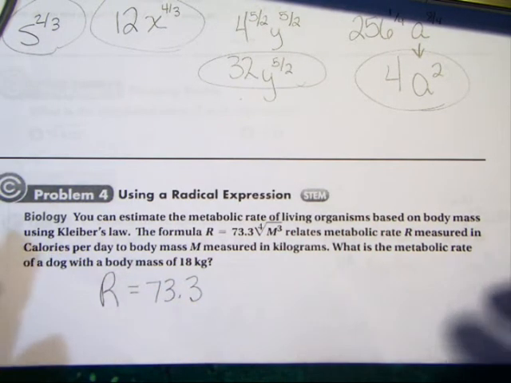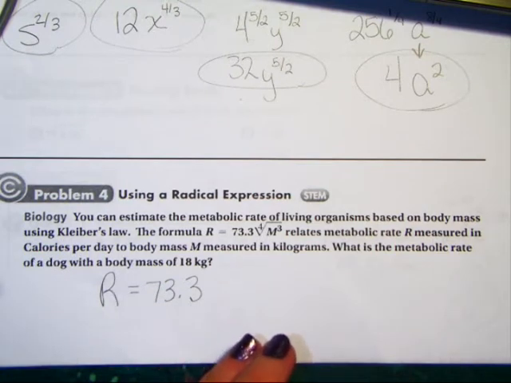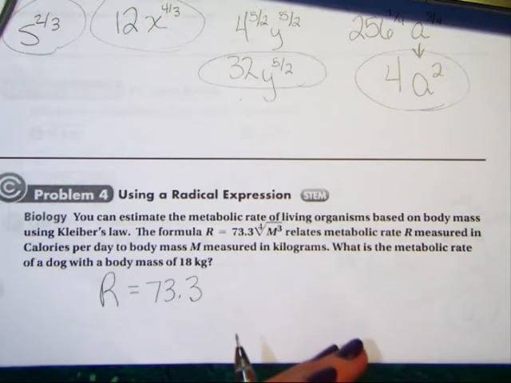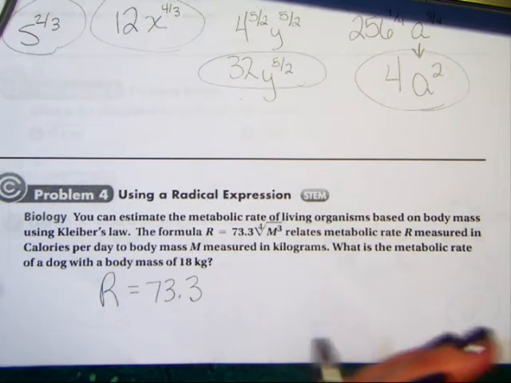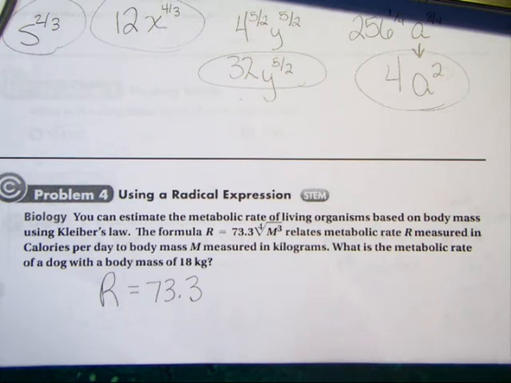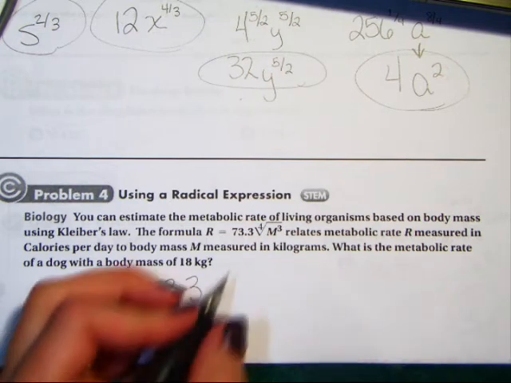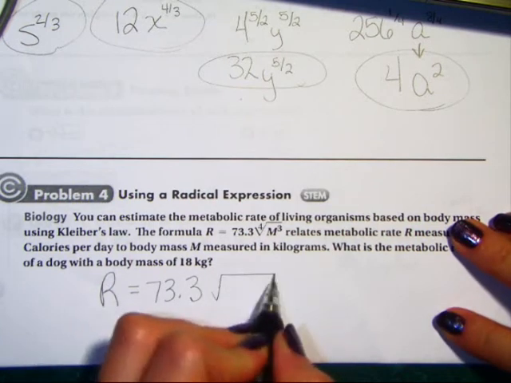Now, guys, please, when you see a word problem, look for a formula. Don't stress out right away that you see words. Look for a formula. Try to figure out where you can plug things in. A lot of you see a word problem and you just stop. You can do this.